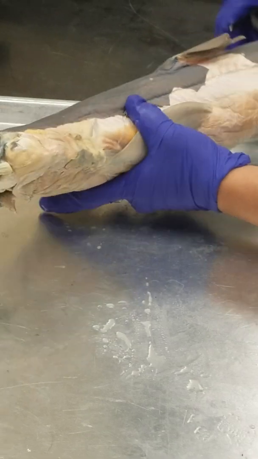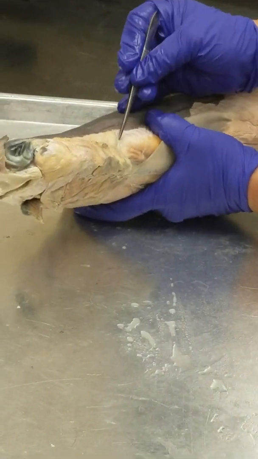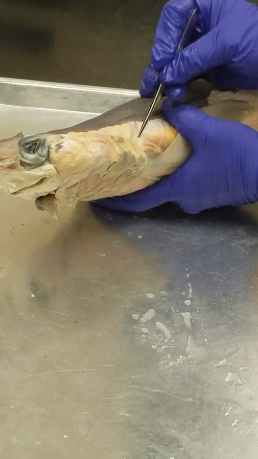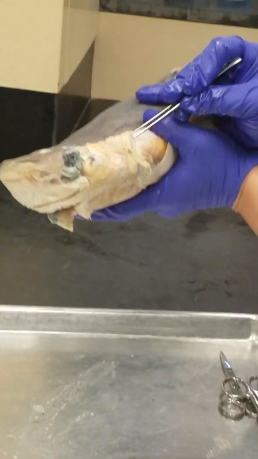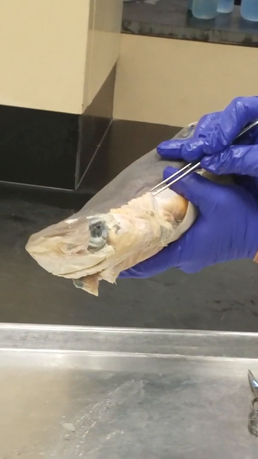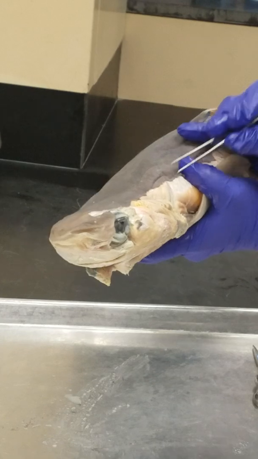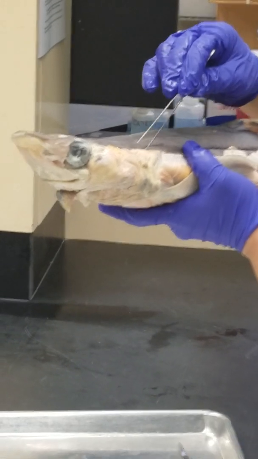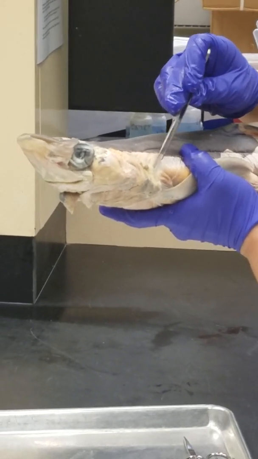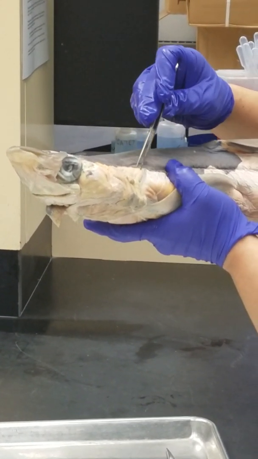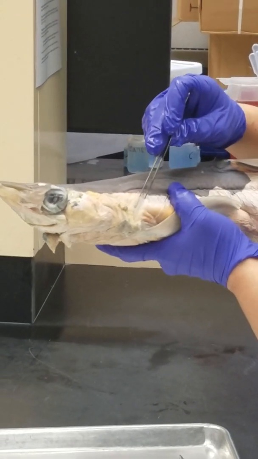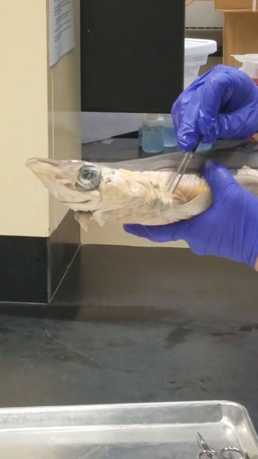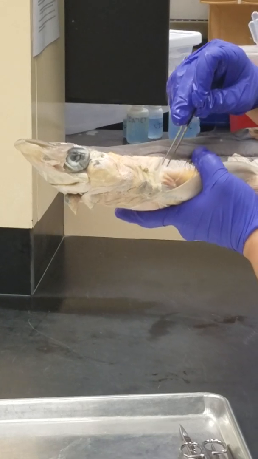The posterior edge of the cucullaris ends at this cartilage here. That is the scapular cartilage. Can you guys see that? Dorsal superficial constrictors, and on the dorsal edge of them is this cucullaris, and its posterior border ends at this scapular cartilage.